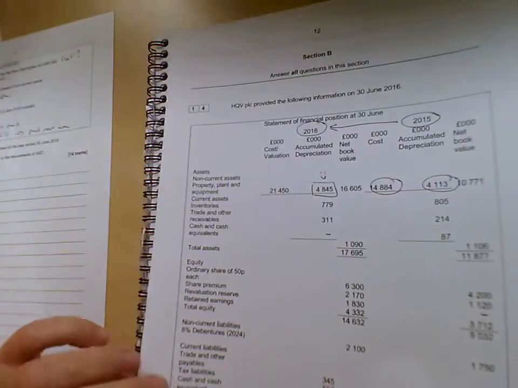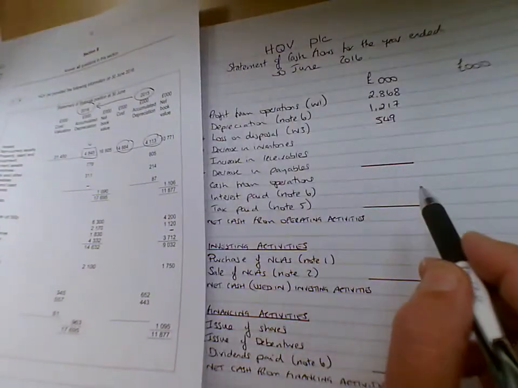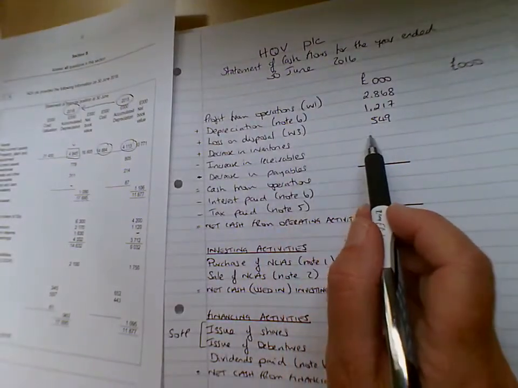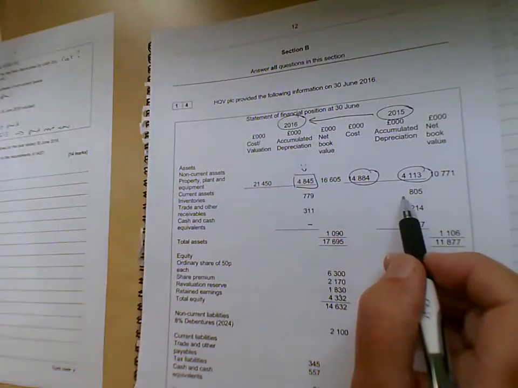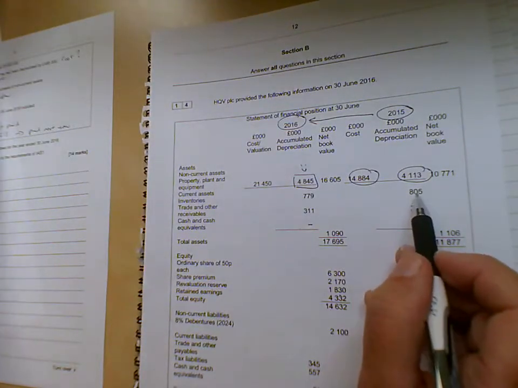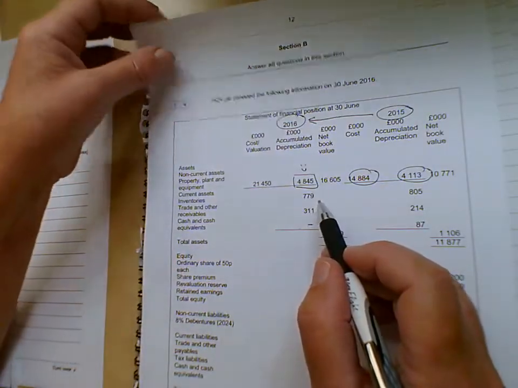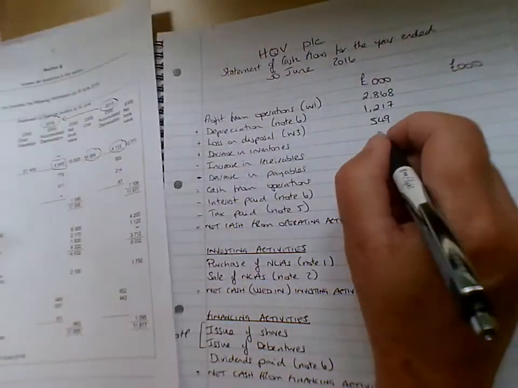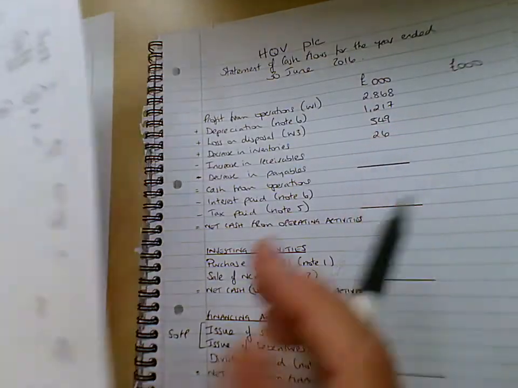So remember, anything that uses up cash is going to be a negative if it's bad for cash. So if we'd increased our inventories, that would be an outflow. In fact, they've actually decreased their inventories. Their inventories have gone down from 805 to 779. So that looks like a decrease of 26,000. So that's good for cash. We're not having to pay for that inventory.